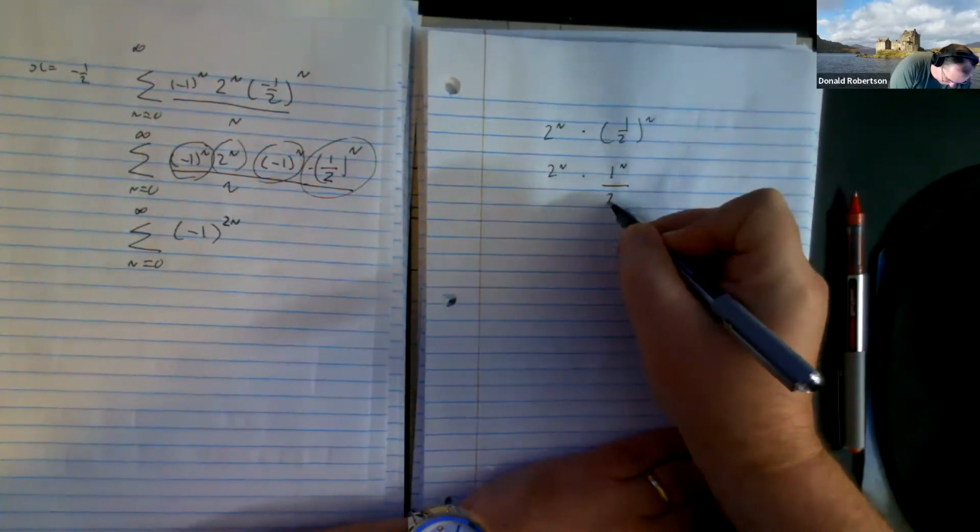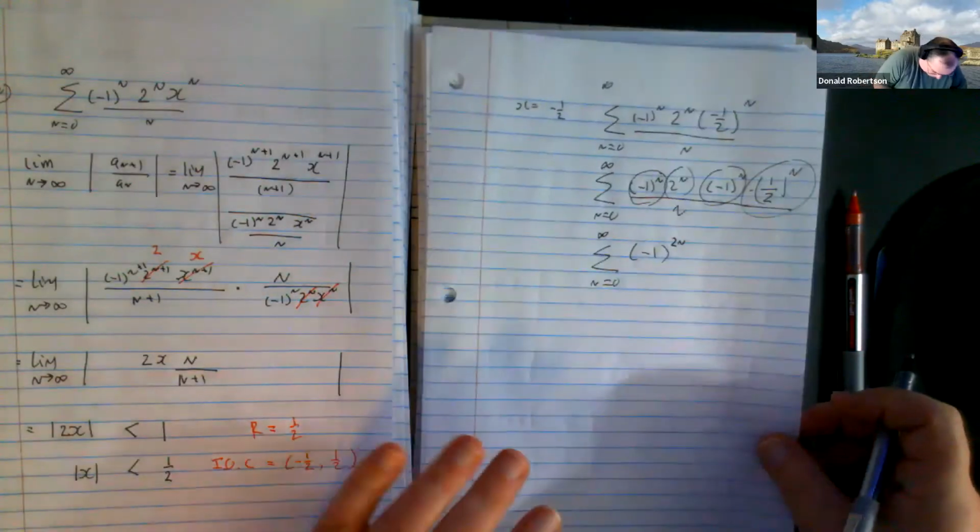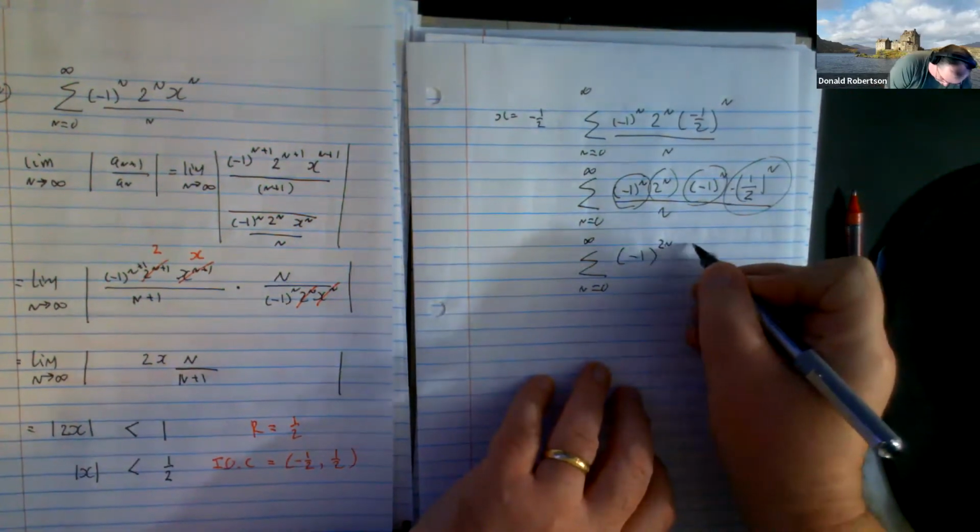Sure, that would work. Actually, wouldn't the answer just be 1? You agree? So 1 to 2n basically is 1. So I'm not going to write times 1.